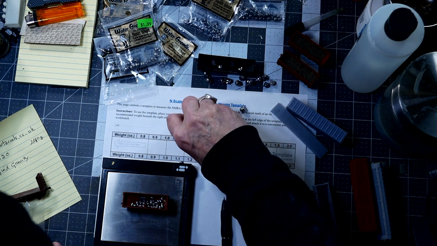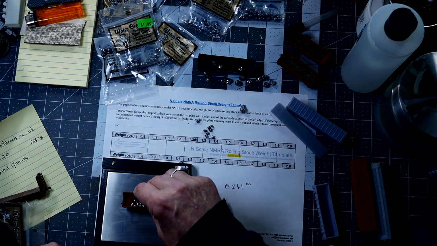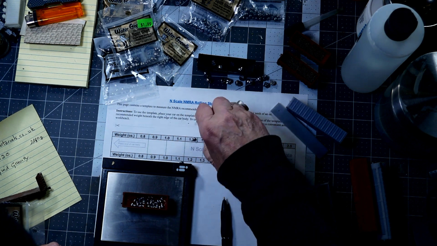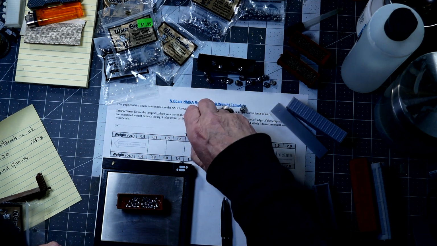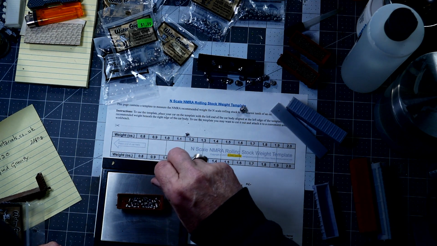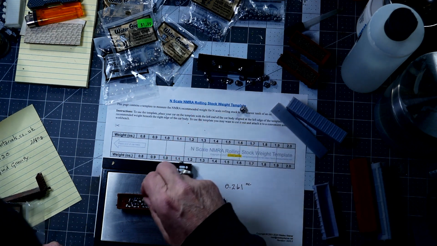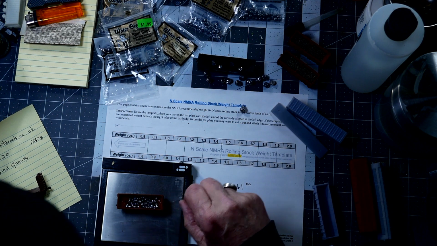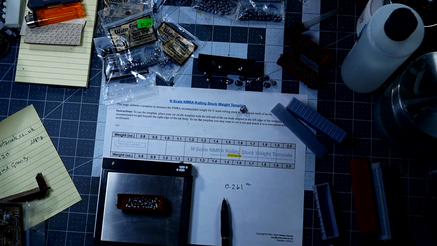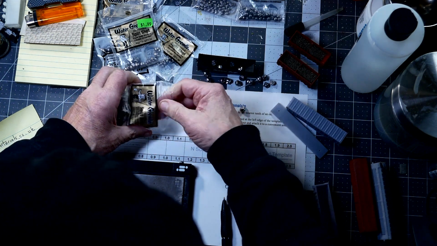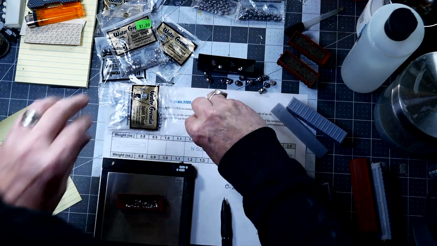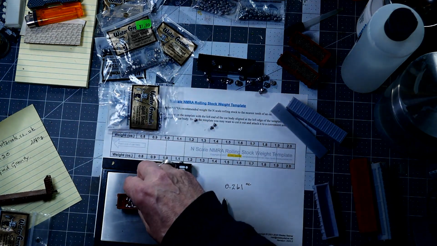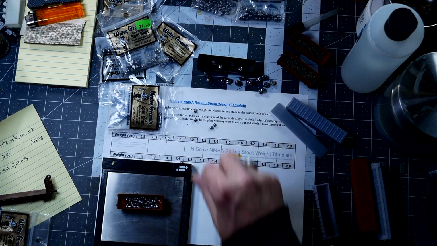I'm just going to keep adding these until we get to 0.9. And it seems that I need a few more. Now the fishing weights are not that expensive. I'm sure if you look around you can find dirt cheap ones. Okay, there's 0.9.